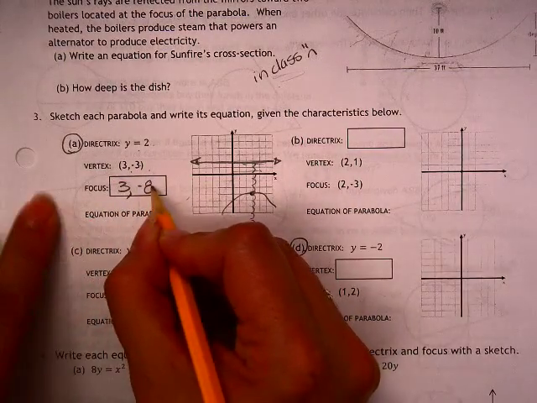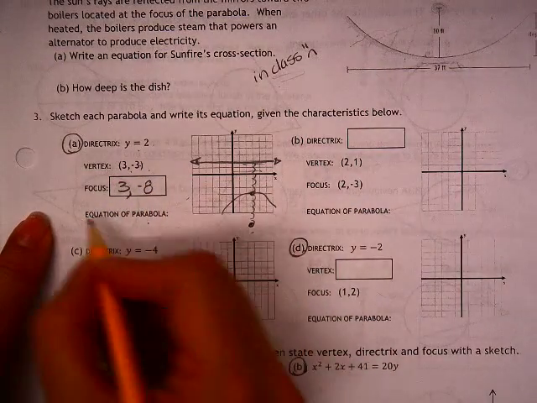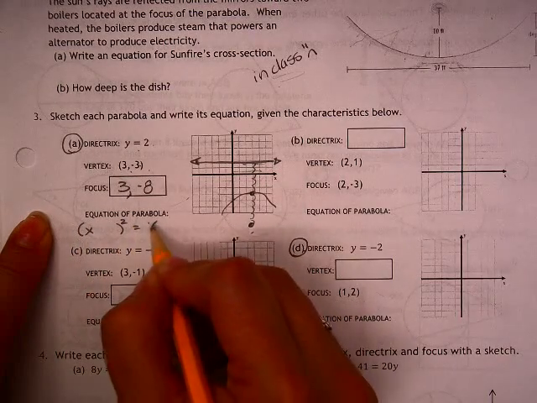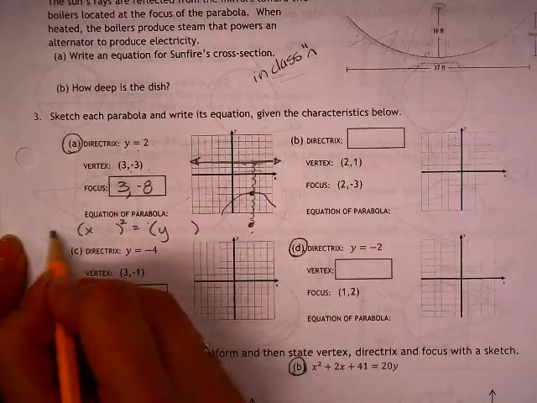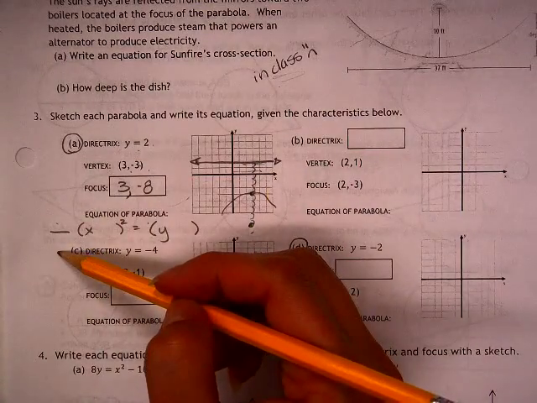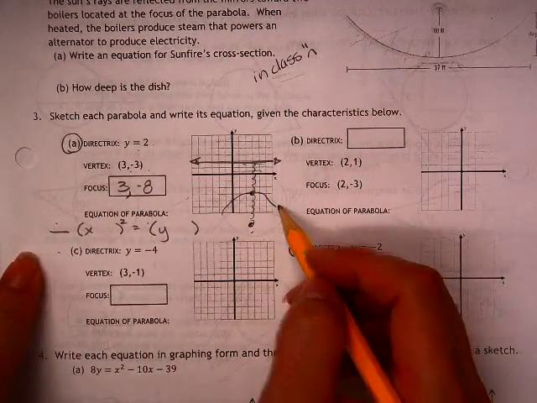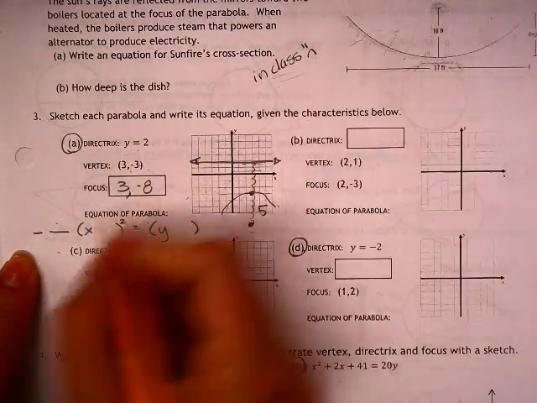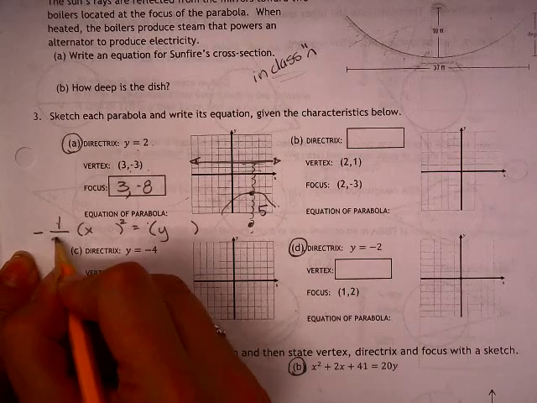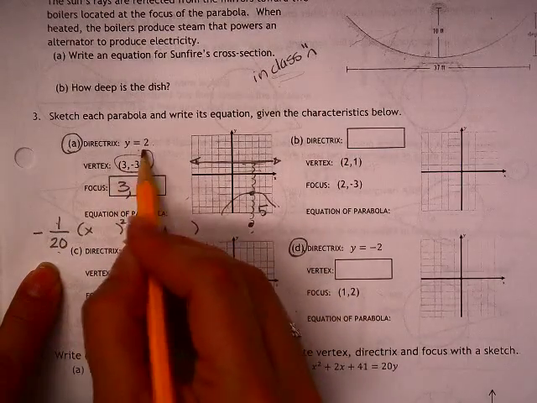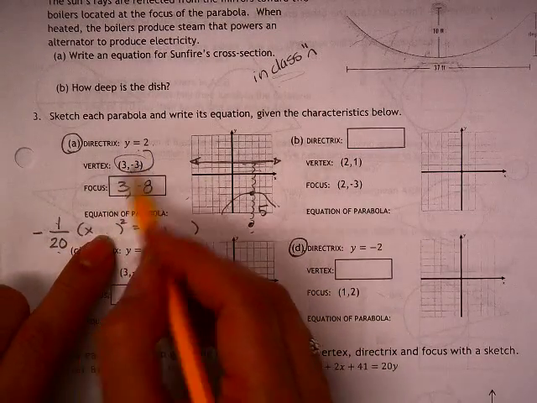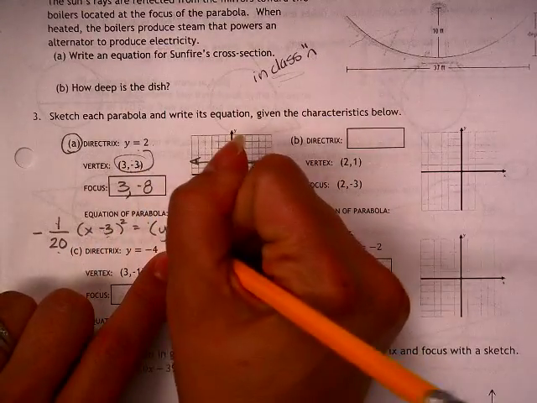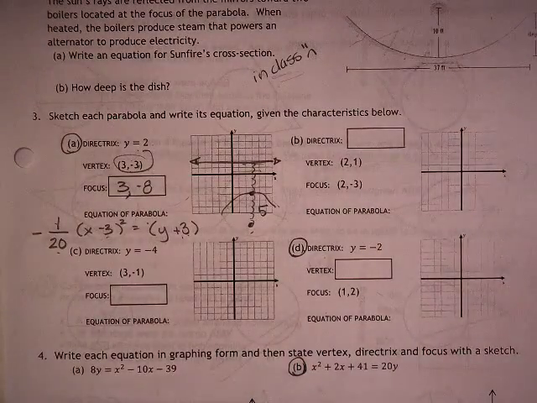which would be -8. To write the equation of the parabola, remember the equation of the parabola needs an x with a squared in it, and then a y with no squared, and we need to have our 1 over 4p out here. As you notice, it is facing down, so I'm going to have it negative. My p value was 5, so 1 over 4 times 5 is 20. The vertex is what goes in here, so the x gets your -3, which is the opposite of that. The y gets your +3, which is the opposite of that one.